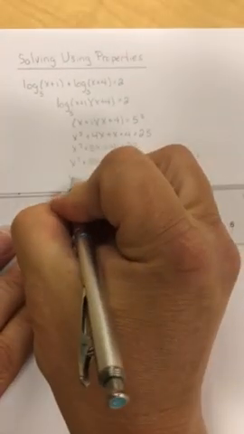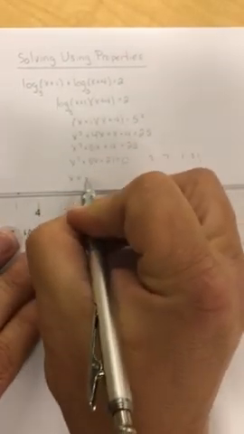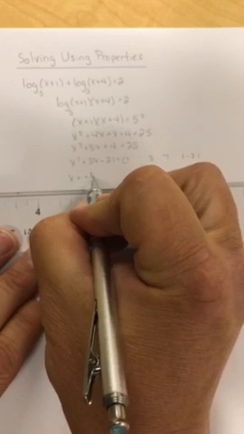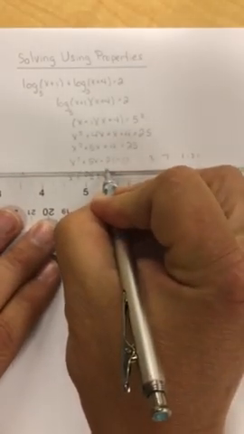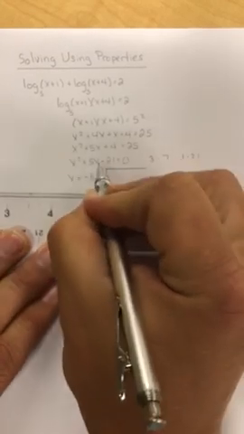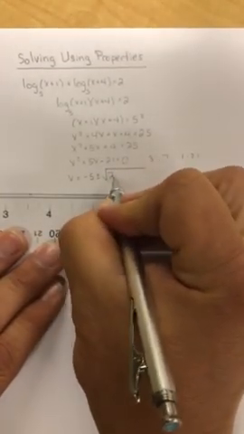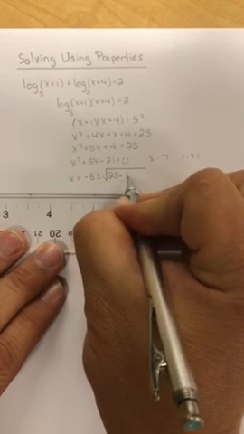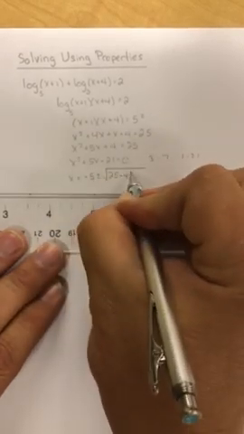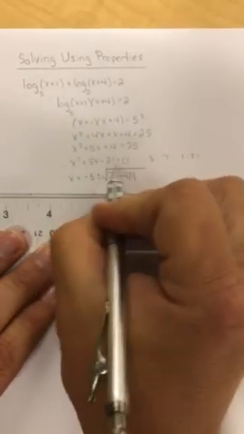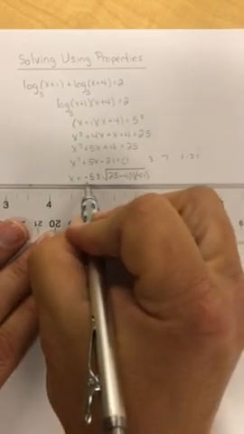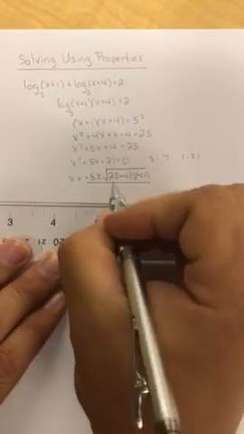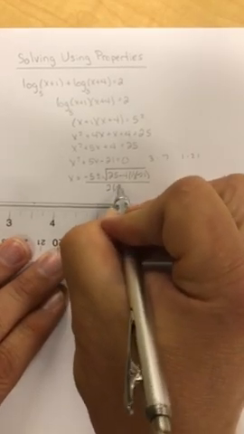So write x equals, the b value is 5, so that'll give us negative 5 plus or minus the square root of b squared, which would be 25, minus 4 times the a value, which would be 1, times the c value, which would be negative 21, all over 2 times a, which would be 2 times 1.